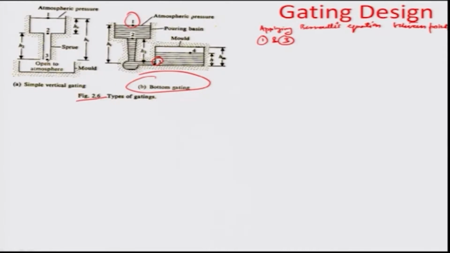So, at 1 we get obviously the atmospheric pressure, P atmosphere, divided by the density of the liquid metal times the acceleration due to gravity, rho g. We have a velocity head here which is completely 0. We assume that there is no velocity at the top of the pouring basin, V 0 is 0, so the velocity head, V 1 square by 2 g, is 0. And then you have H t as the total potential head that is available at point 1 of the pouring basin.